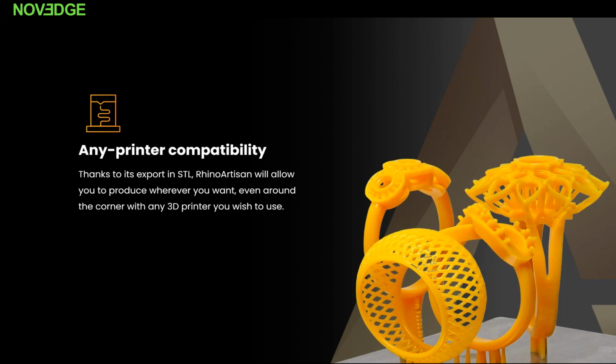With Two Shapes and RhinoArtisan, you can export directly to STL and print in any 3D printer. I tell you that because some people ask me, hey, does this printer work with RhinoArtisan and Rhino? And the answer is yes. Any printer can import STL. Then yes, you can use your printer with RhinoArtisan.